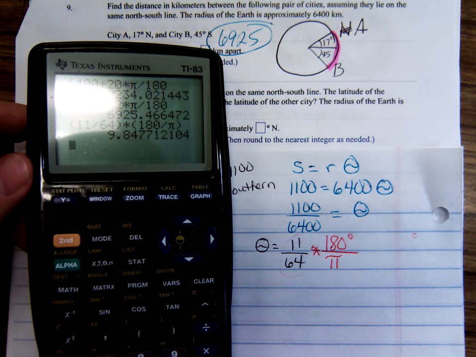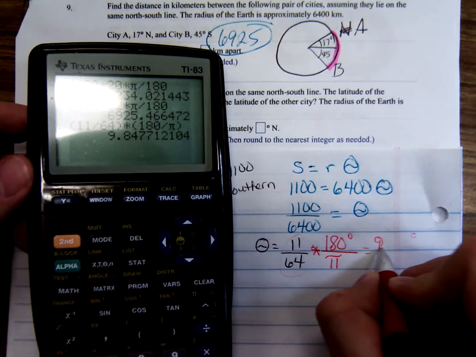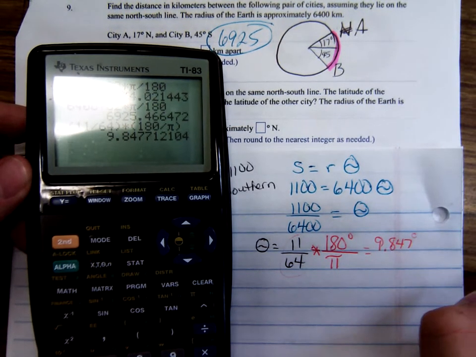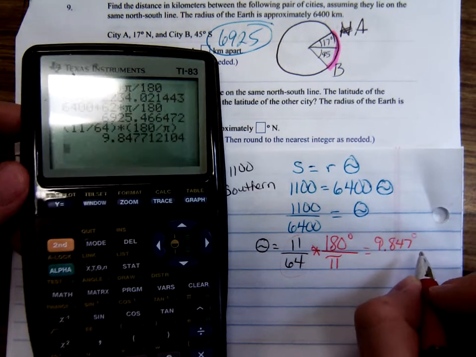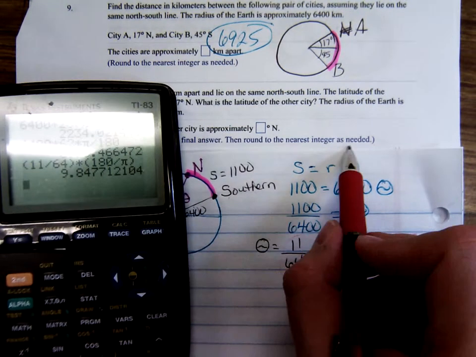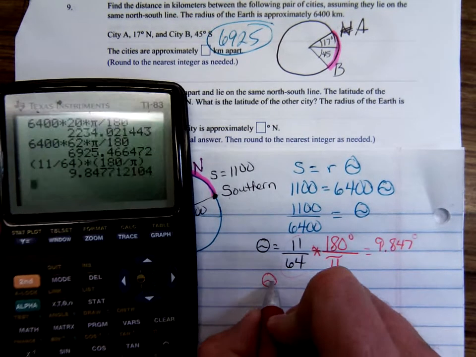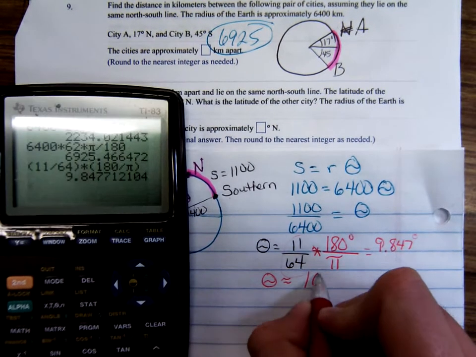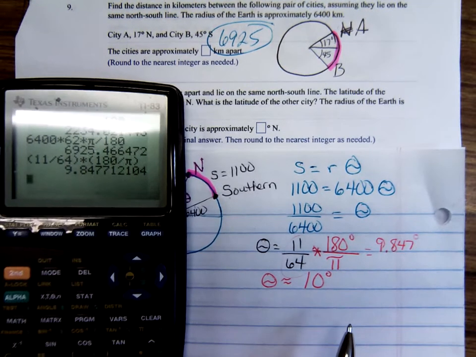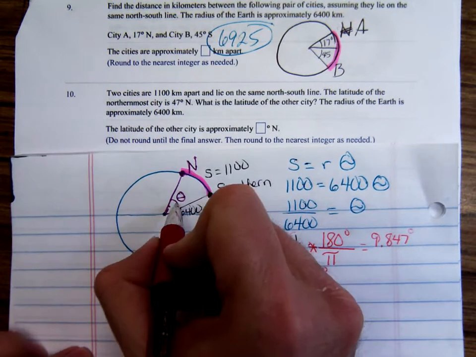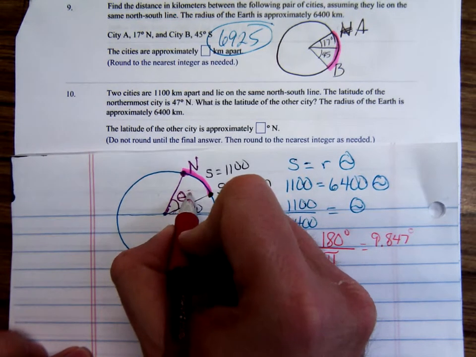So this would be 9.847 degrees. We want to round to the nearest integer. So this 9.8, I'm going to round to 10 degrees. So that means this angle here is 10 degrees.